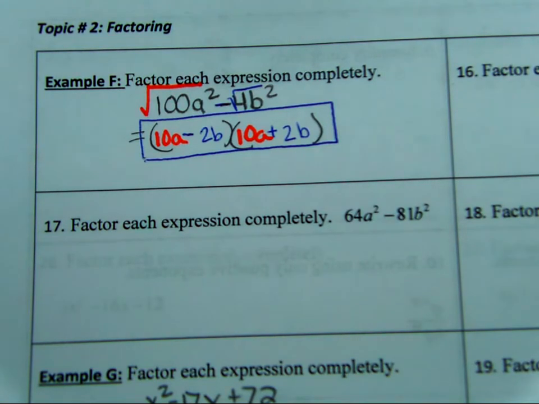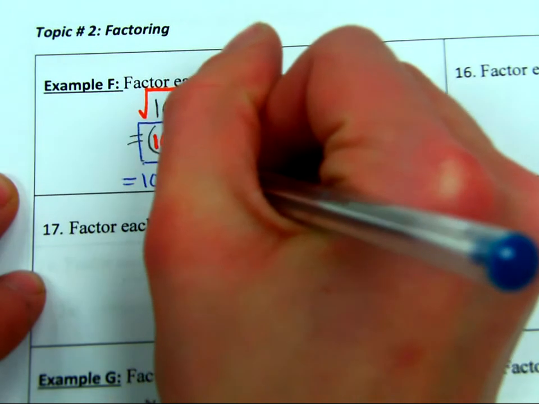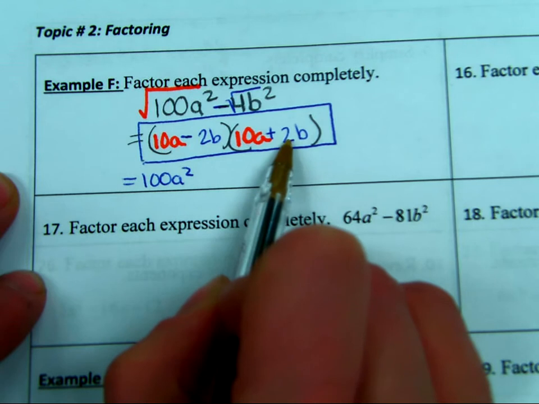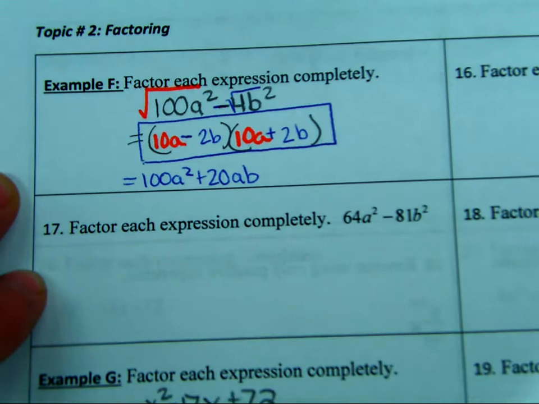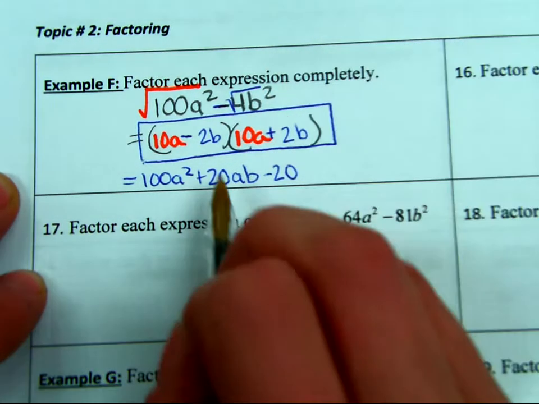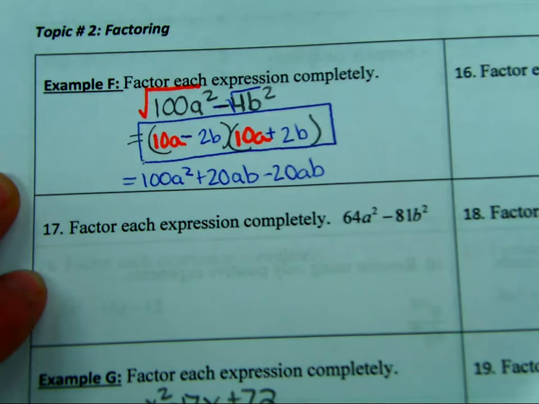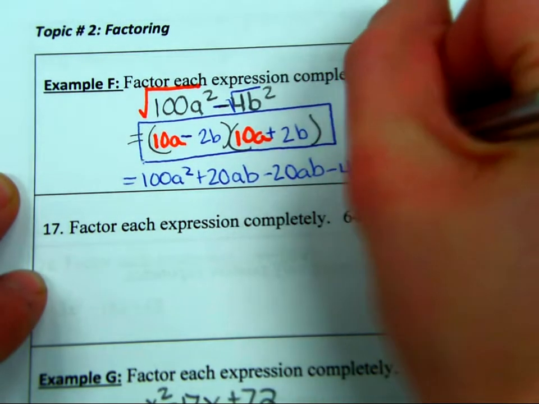If you want to check your answer, you can always FOIL it back out and see if it's exactly what you started with. So I'm going to check it. 10a times 10a is 100a squared. The outside terms, 10a times 2b: 10 times 2 is 20, a times b is ab. The inside terms, negative 2 times 10 is negative 20, and b times a is ba or ab, it doesn't really matter. And the last terms, negative 2b times 2b is negative 4b squared.